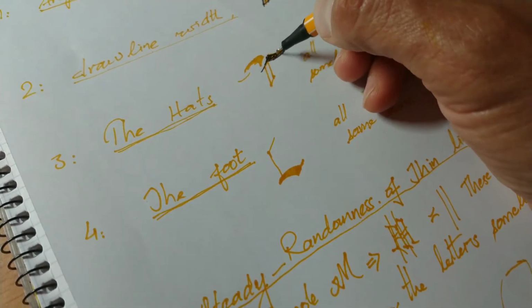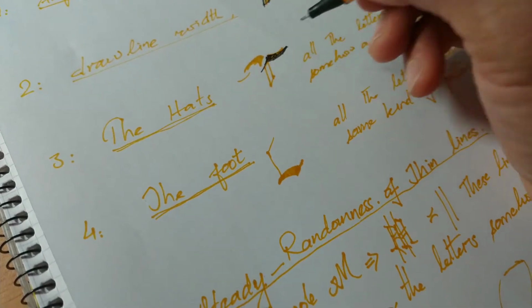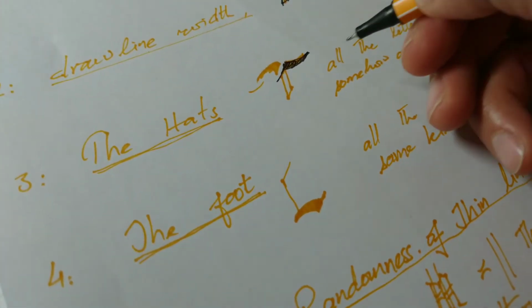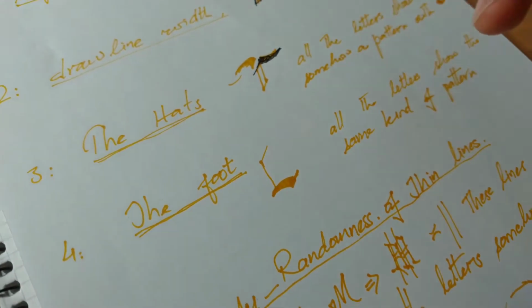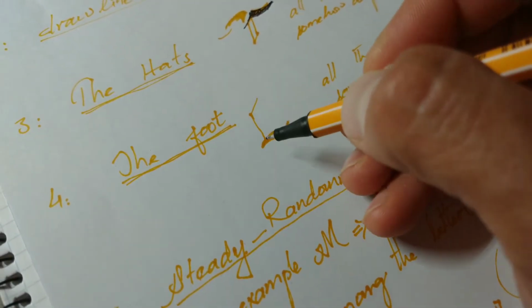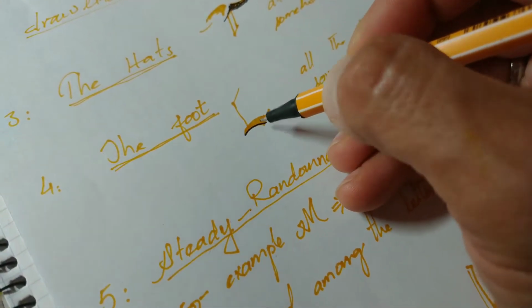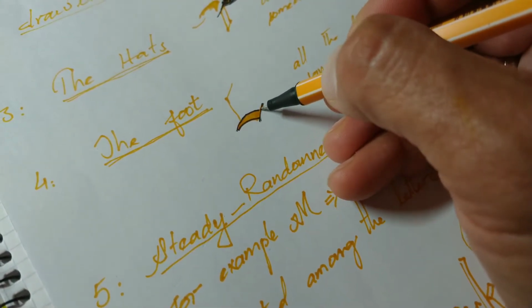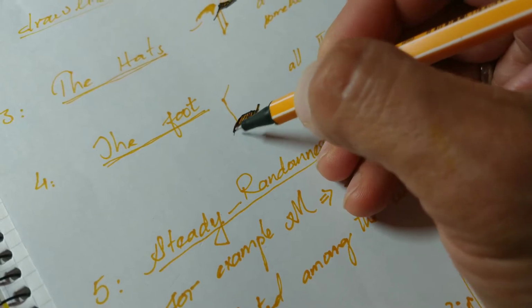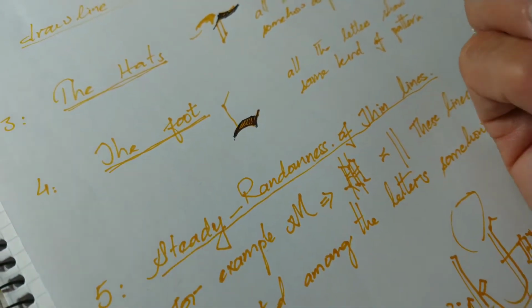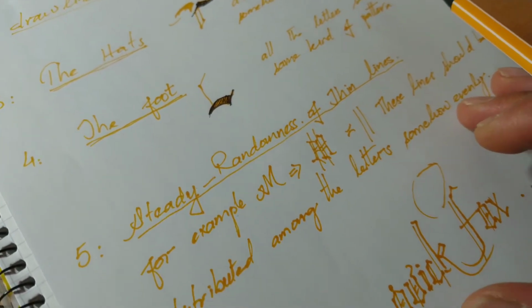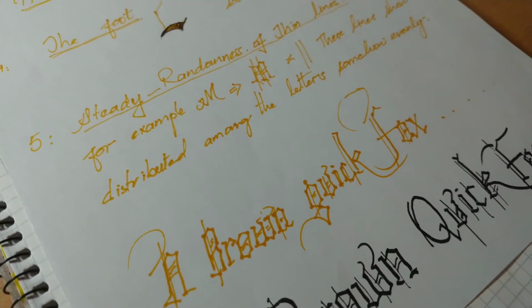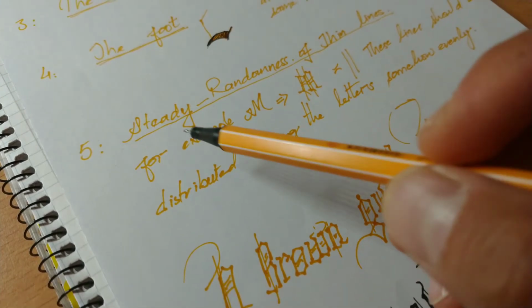This has to be more or less of a similar kind and similar pattern in all letters. Similarly, the bottom of the letter, the foot, makes the beauty of your calligraphic script. So that is the third principle, heads and feet. Having said that, we move to the fourth principle or tip.